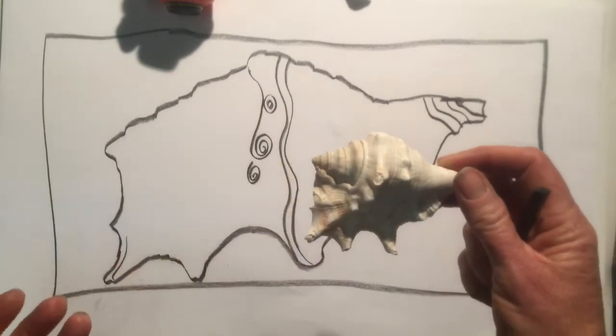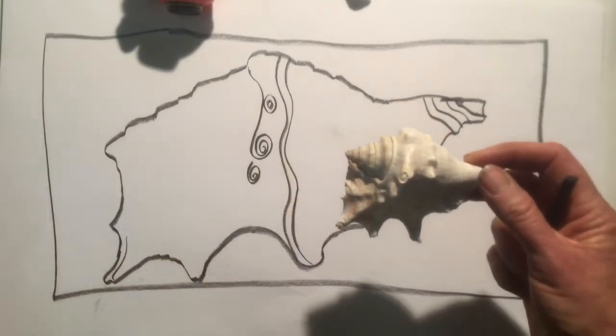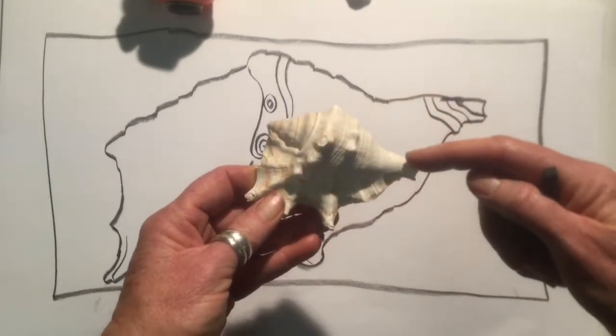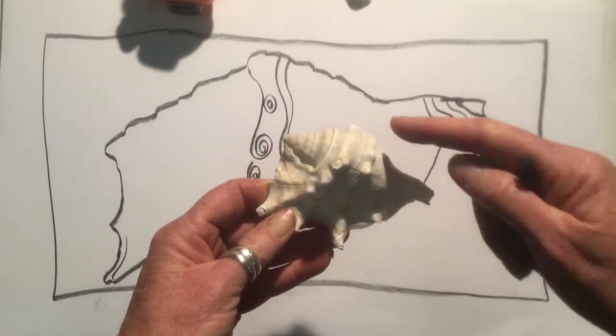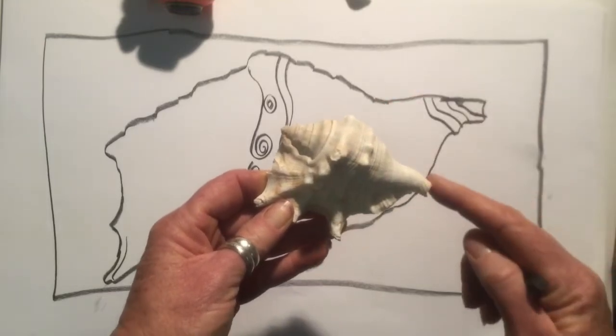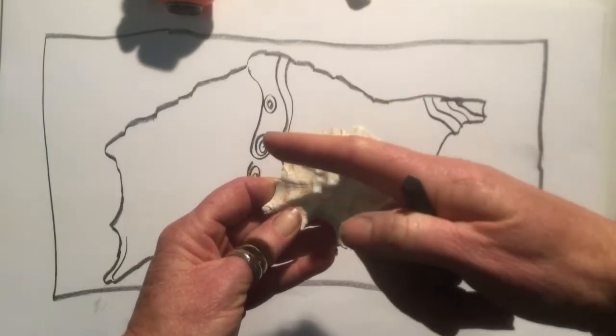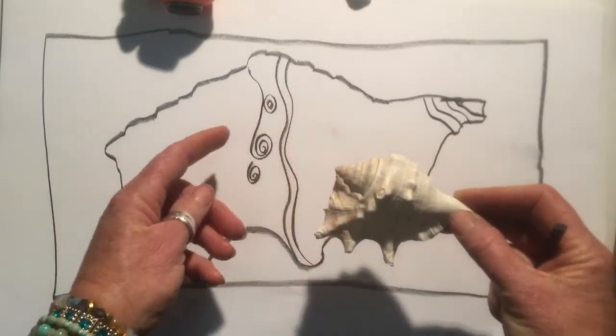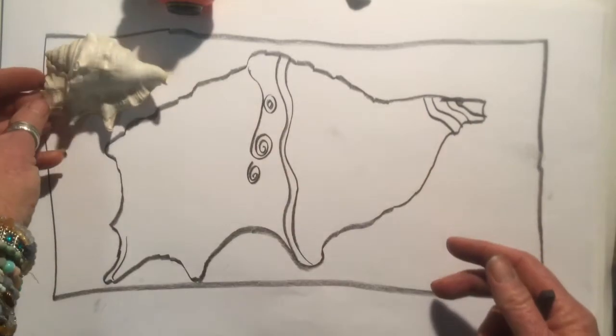Now that you have a better understanding of where to start, first observe your object. Look at how the lines move. Do they curve up? Do they curve down? Is one line lower than another line over here? And that will help you to get the perspective or the proportions correct.